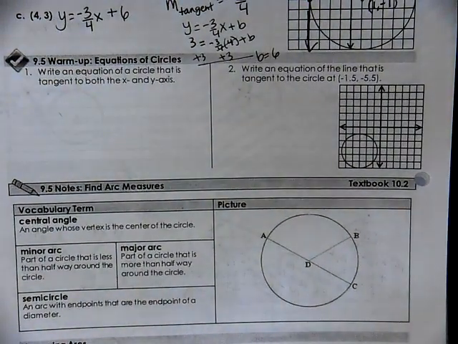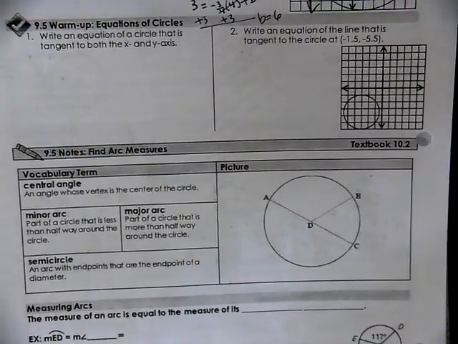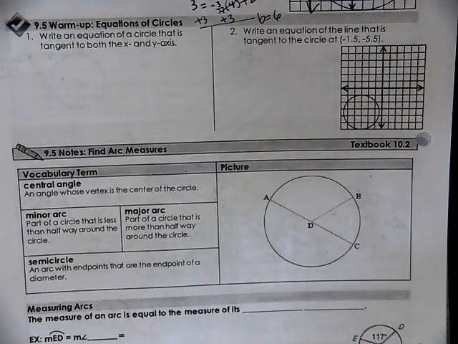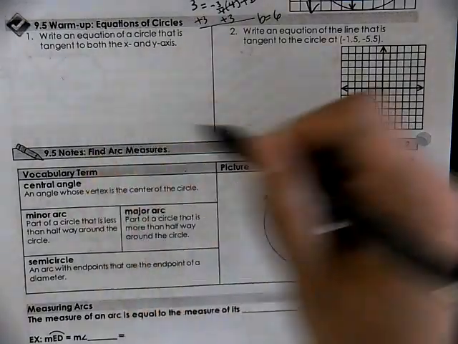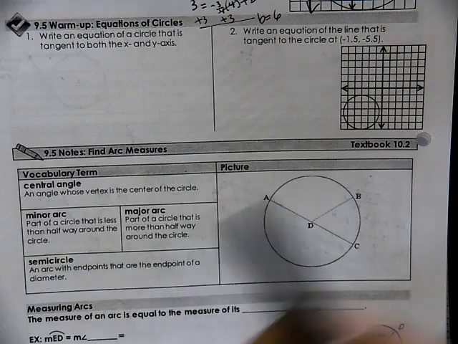So this is the recording for 9.5. It does start off with a warm-up, and then we're going to get into finding arc measures, which is what 9.5 is about. So for the warm-up, we'll do number 1 together just to talk about tangent, just to clarify a little bit more from yesterday.